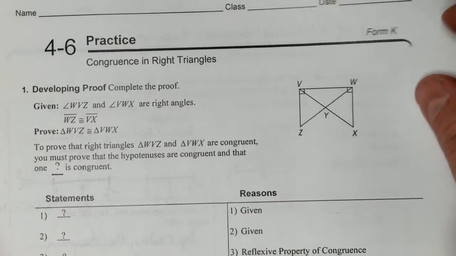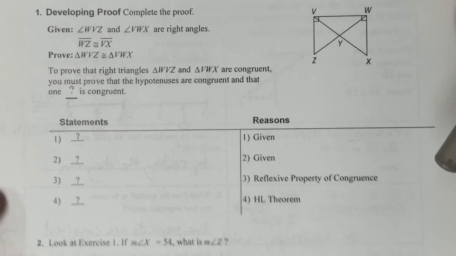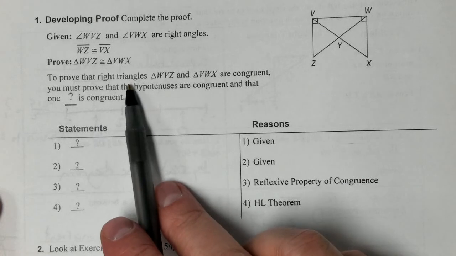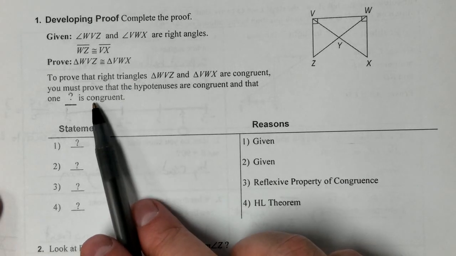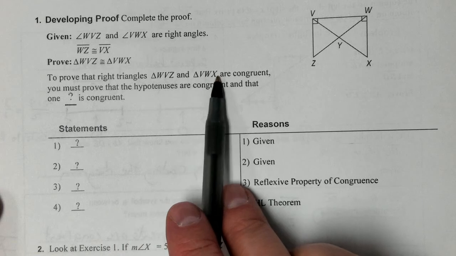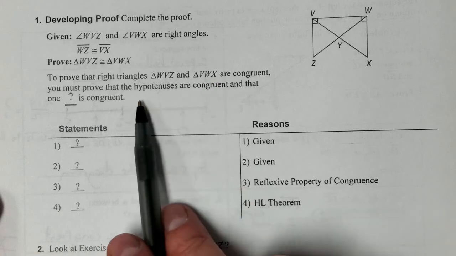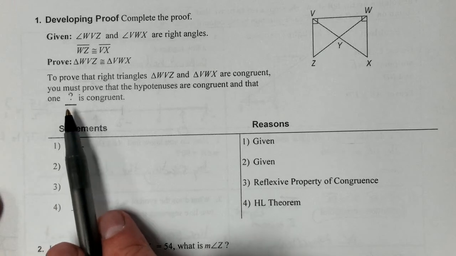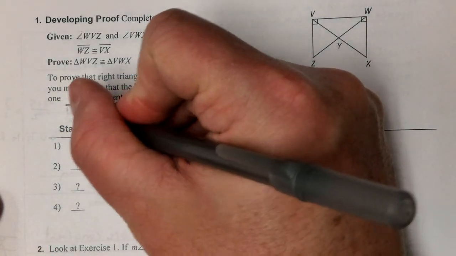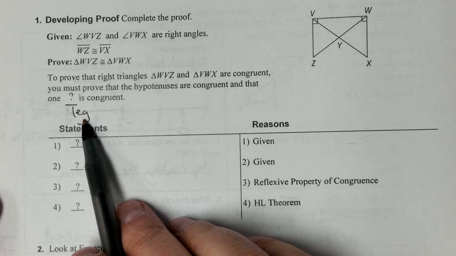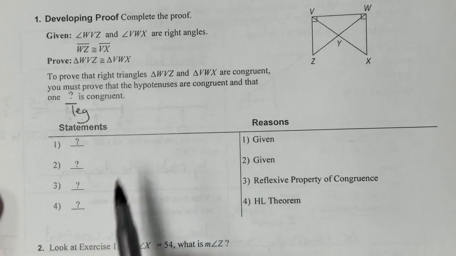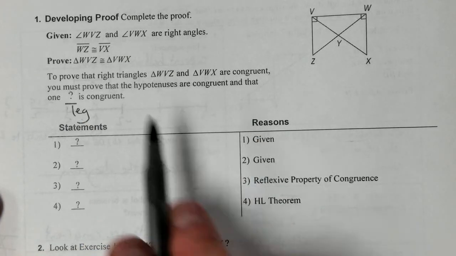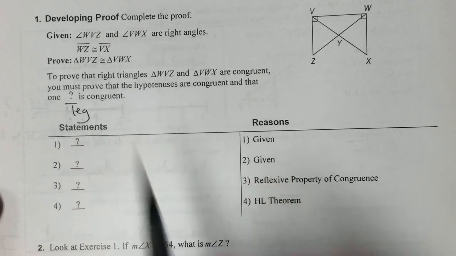Now we're working on the Form K next. And basically the blank is this. To prove that the right triangles are congruent, you must prove that hypotenuses are congruent and that one leg is congruent. One leg is congruent. So then we have to use our given statements and put this stuff.